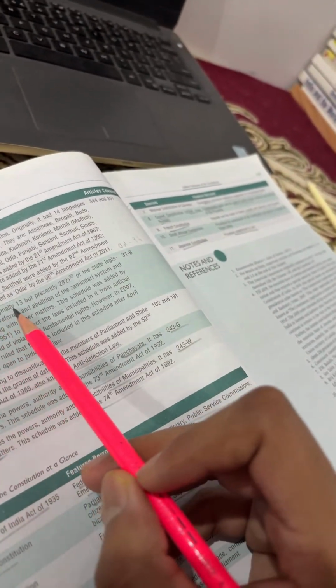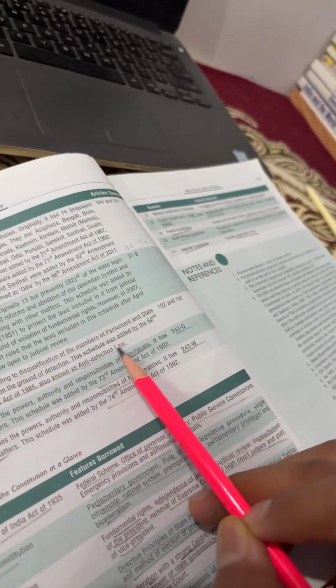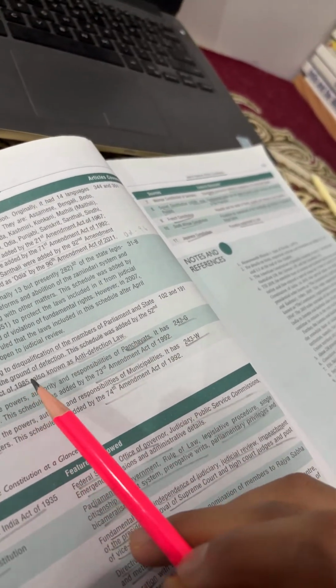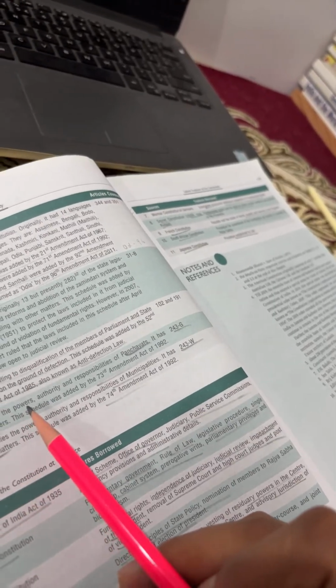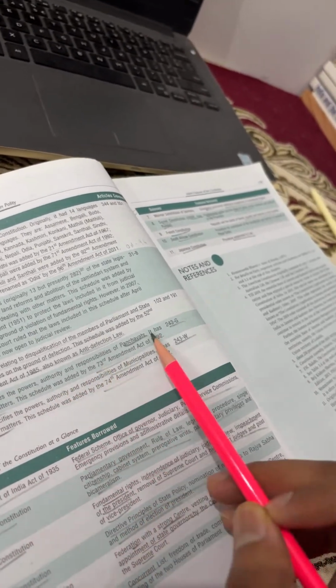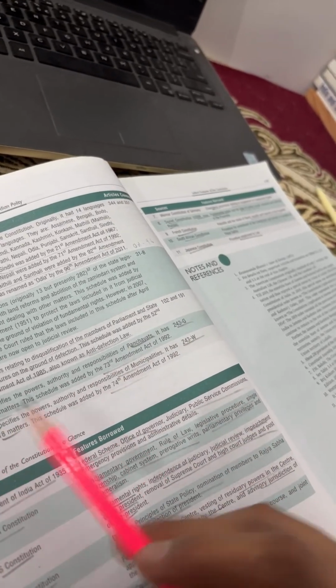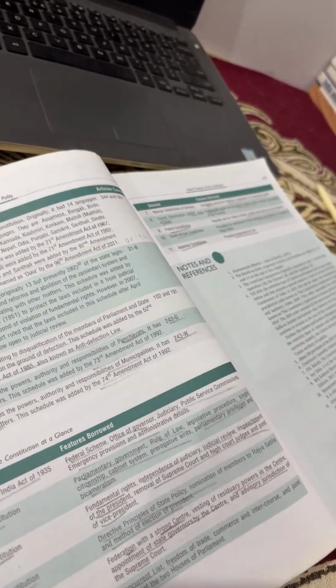Ninth schedule: Acts and Regulations. Tenth schedule: Anti-Defection Law. This schedule was added by the 52nd Amendment Act 1985. Eleventh schedule specifies the powers, authority and responsibilities of Panchayats over 29 matters. Twelfth schedule: municipalities, 74th Amendment 1992.